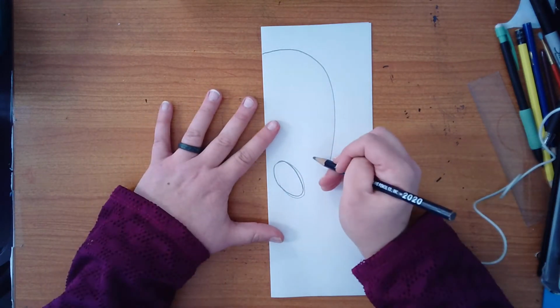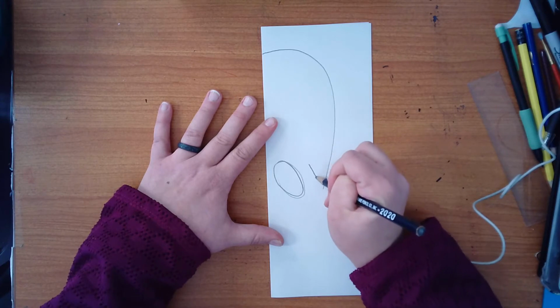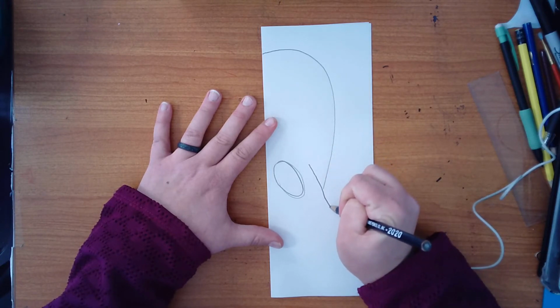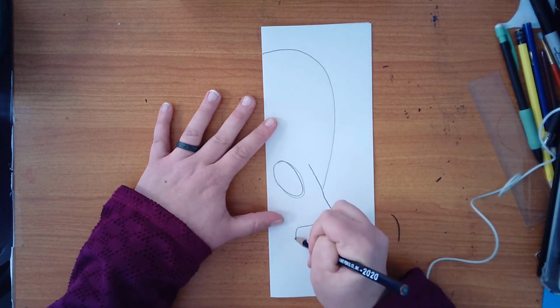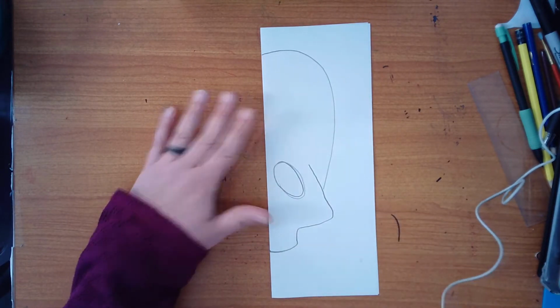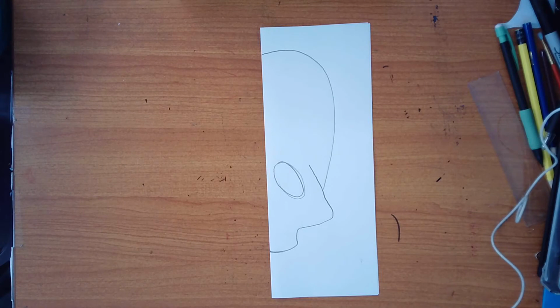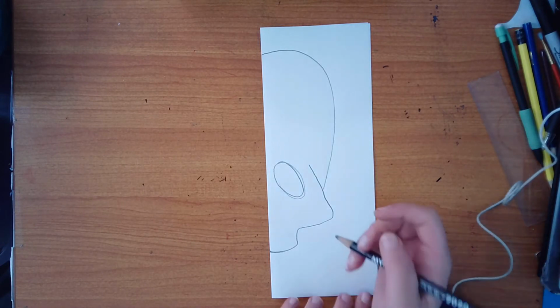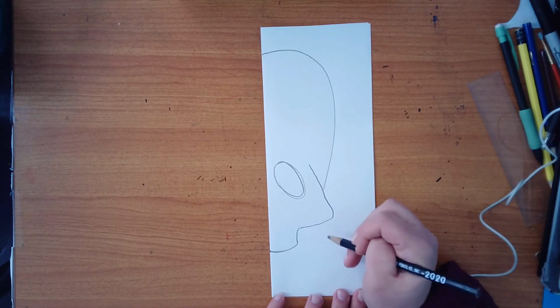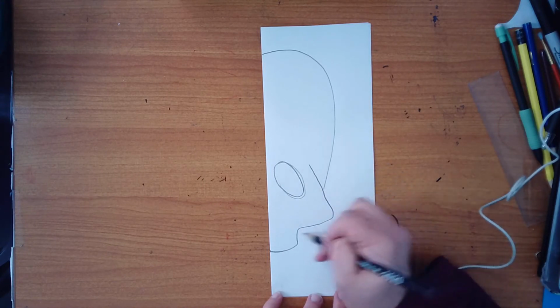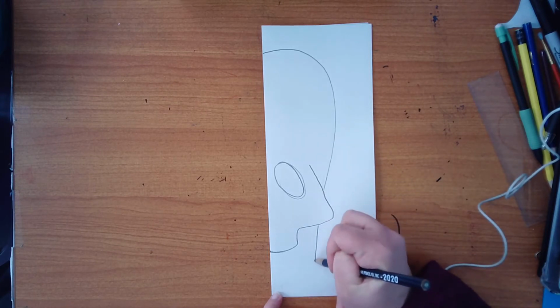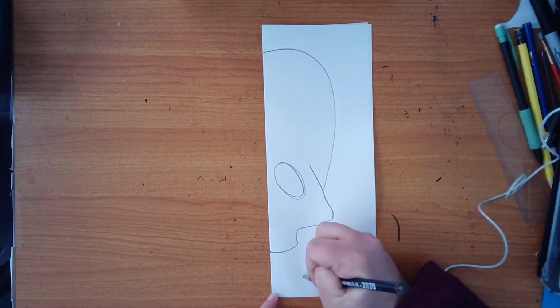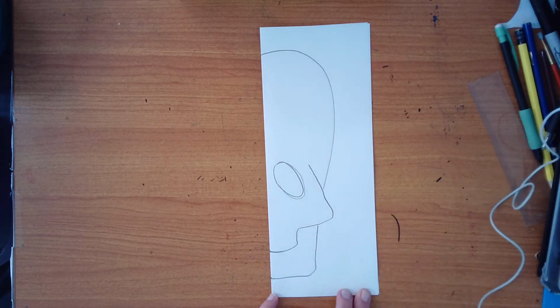Now, we're going to have a line that wraps around the edge of this oval, juts out a little bit, goes back in, down, and then straight across. There's only 3 more lines that we need. This first one, from underneath this curve, or this piece that juts out, we're going to go straight down. We're going to curve it in slightly and then go all the way across.